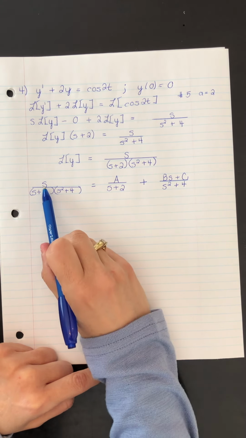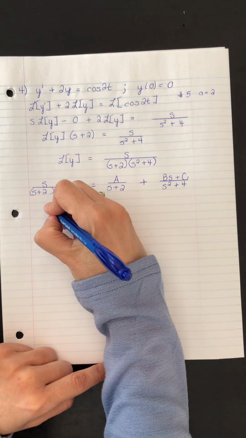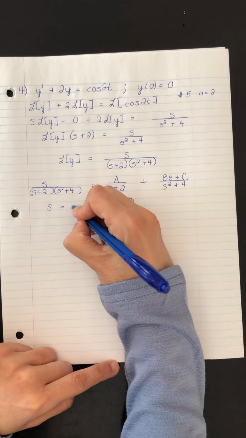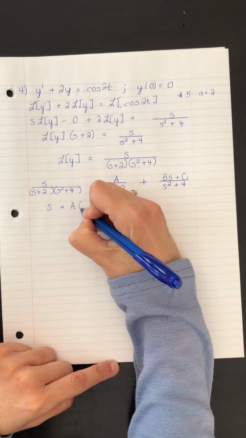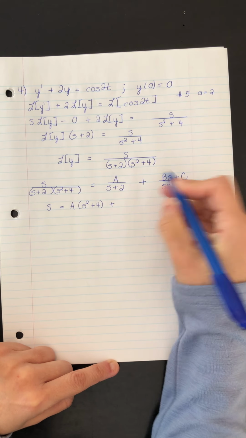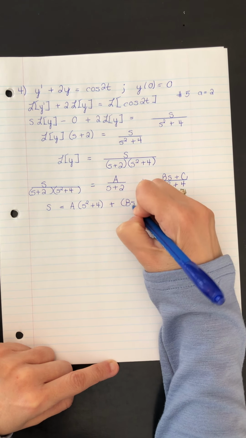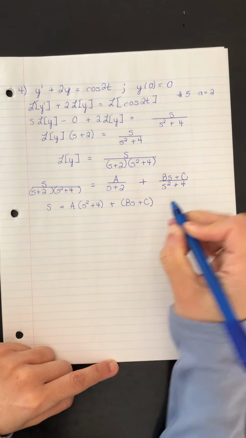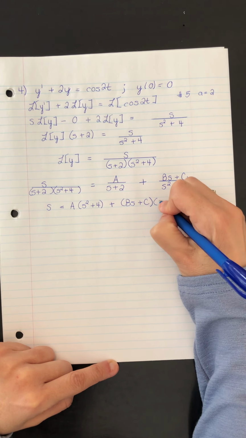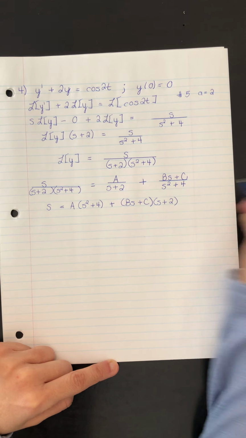So how do we do that? We say that s here, the original numerator, is equal to A multiplied by s squared plus 4, plus bs plus c, which is a binomial, so it needs to be bracketed, multiplied by the binomial s plus 2.